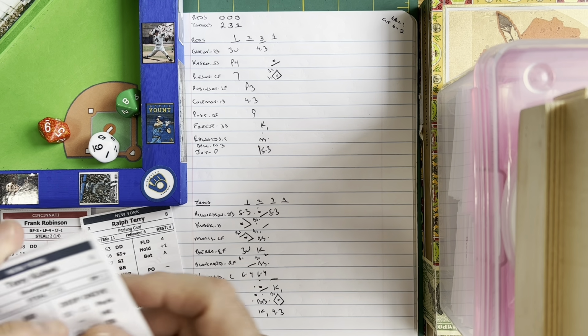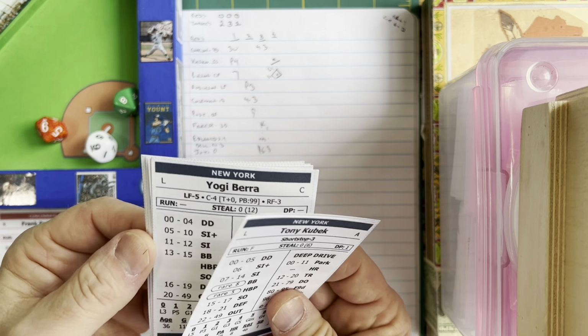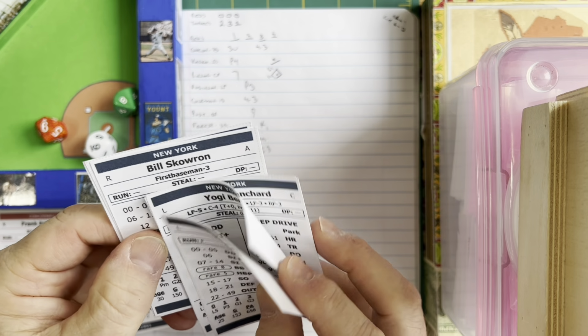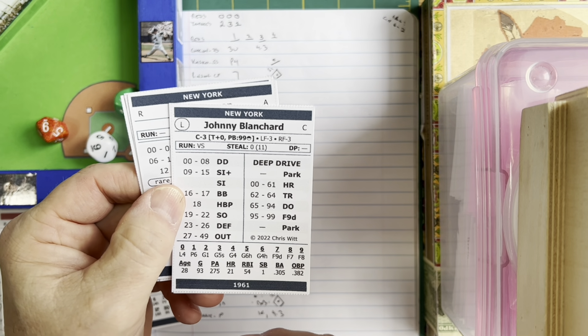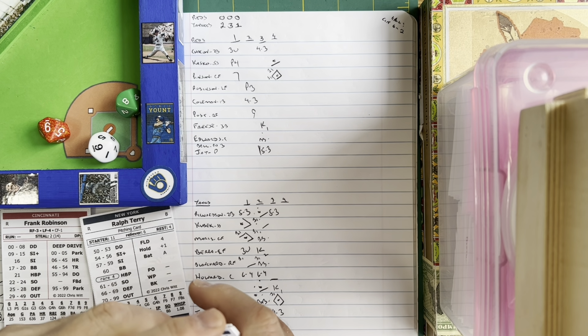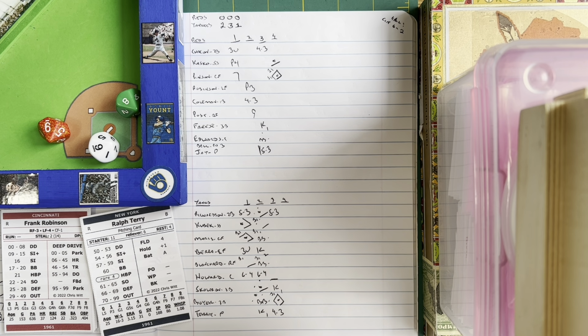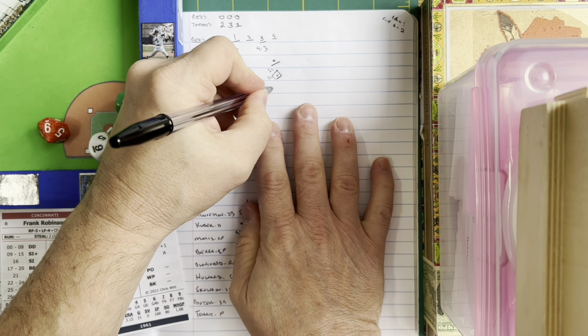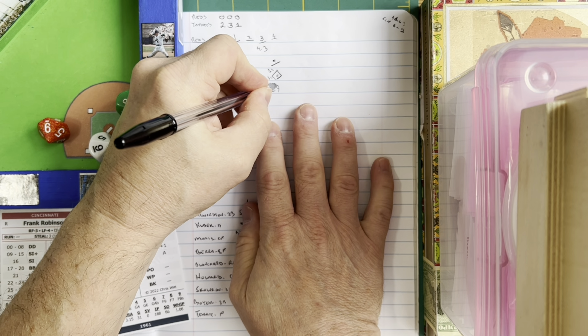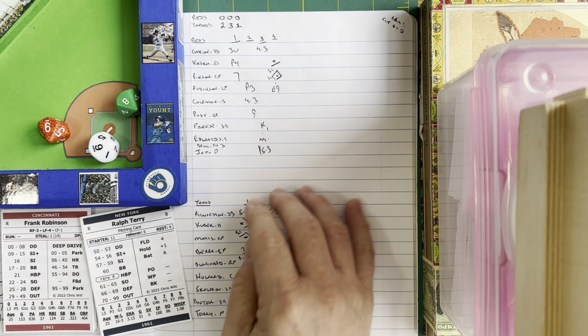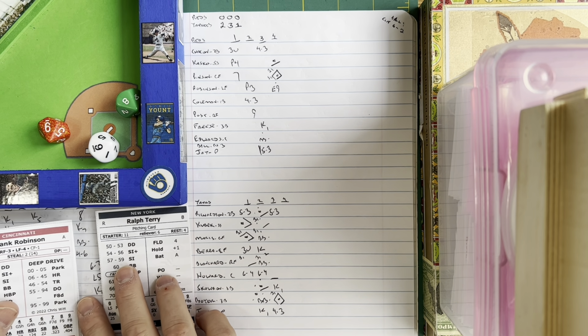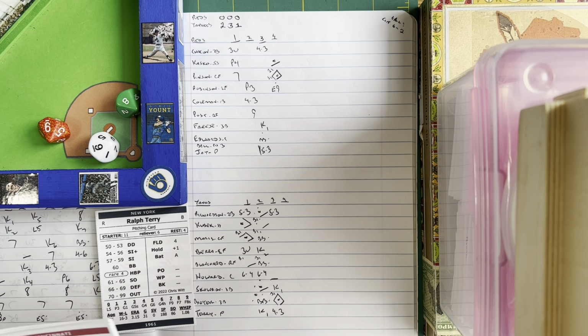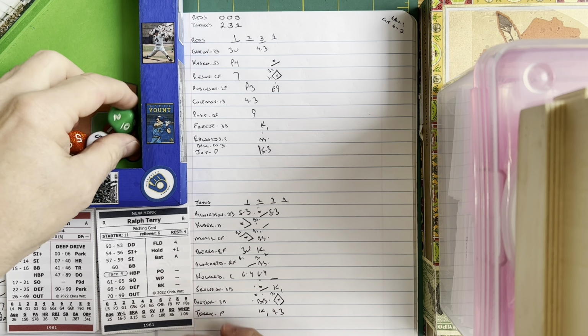Let's see, Blanchard's fielding rating. If he's anything but a 5, he's got a 2-base error. He is a 3, and that clanks off his glove. He's got to run it down. Around first goes Robinson, and he goes to second. It's an E9, a 2-base error on Johnny Blanchard, a catcher playing outfield today.